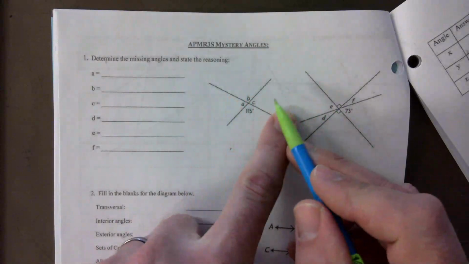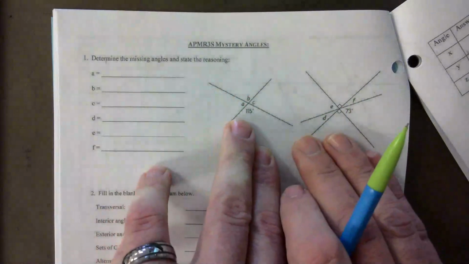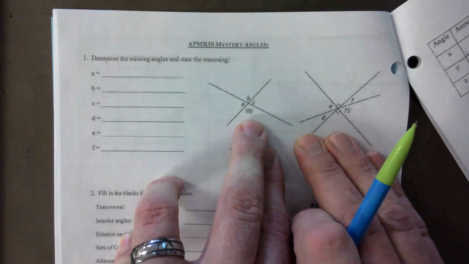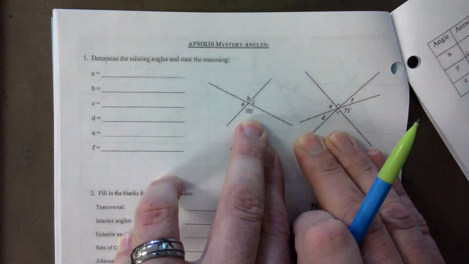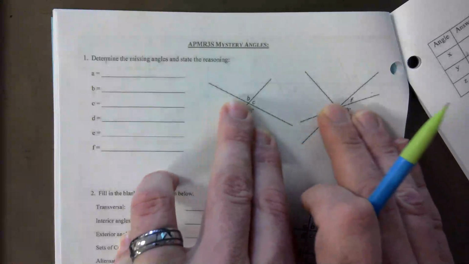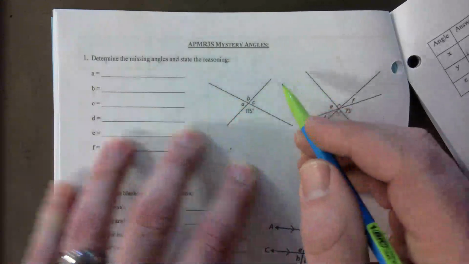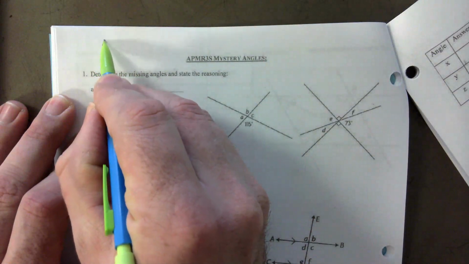I start off with this because the properties, listen carefully, the properties you use here, you don't use them when you're dealing with parallel lines. These properties don't tell us whether or not lines are parallel. So at the very top here, this is always true.